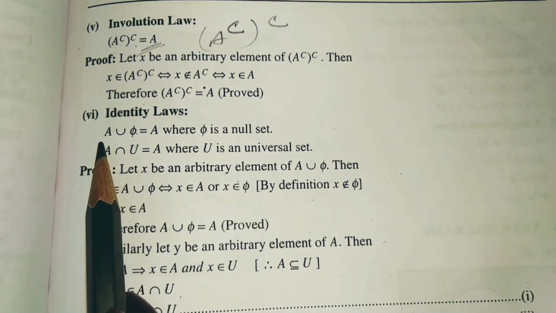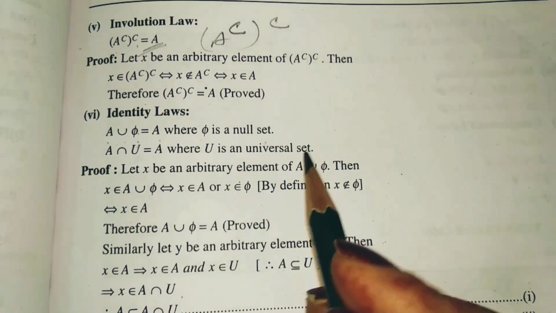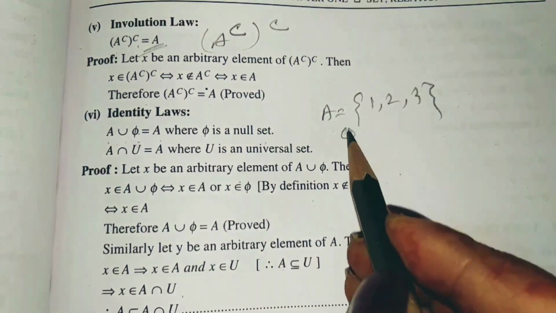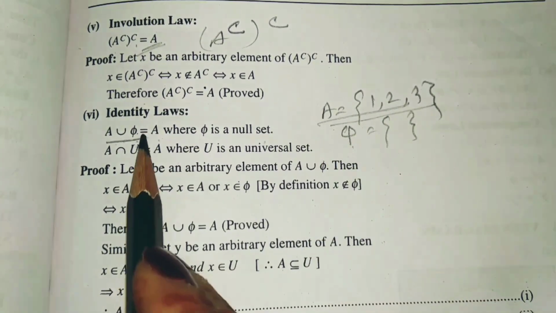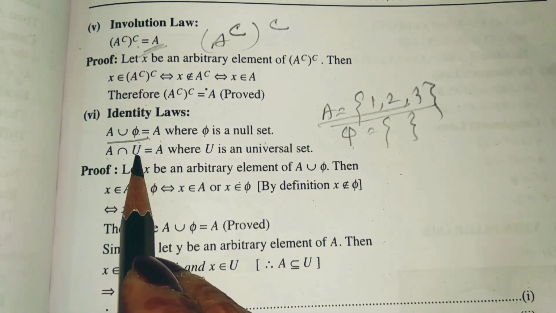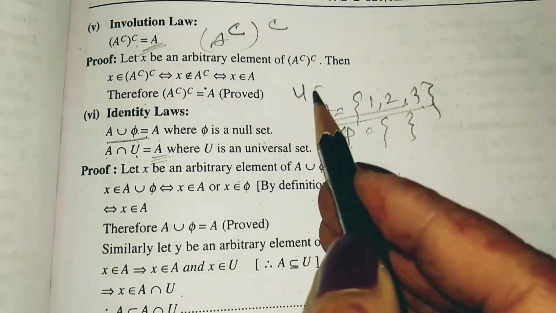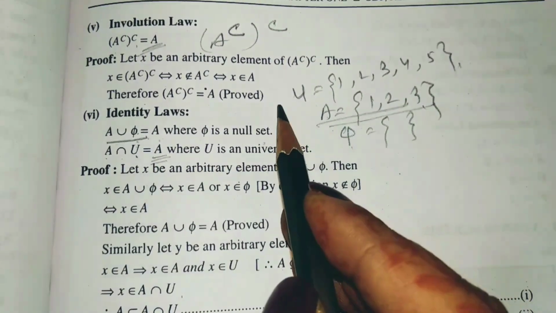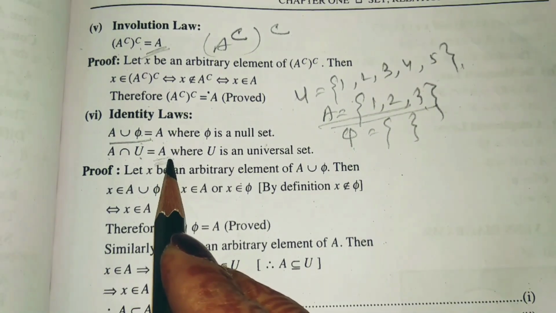Next it is the identity law. Identity law means what? A union phi is A, where phi is the null set, and it is very obvious. If A is the set 1, 2 and 3 and phi is the null set, then if we take the union of these two, very obviously we will get the set A. And if we take the intersection of A and the universal set, then we will get the set A. If A is this set and U is the set, suppose 1, 2, 3, 4 and 5, then A intersection U is 1, 2 and 3, that is the set A.